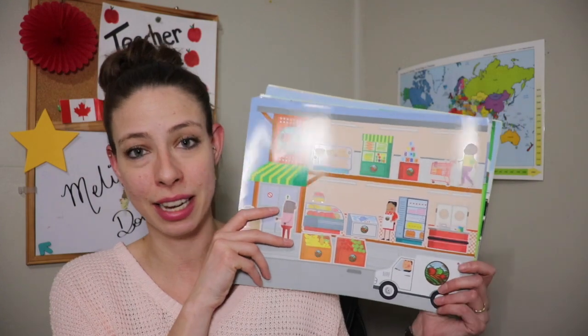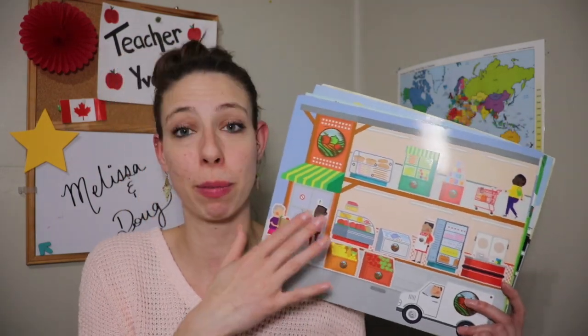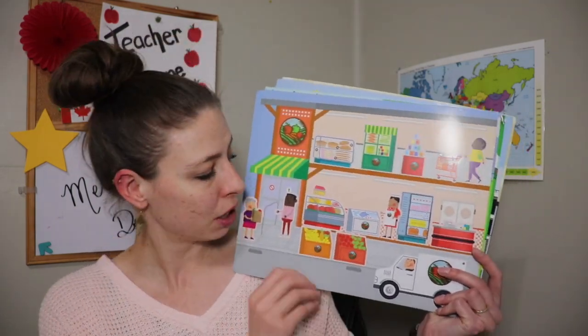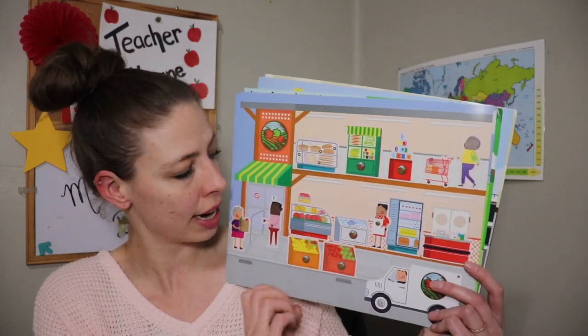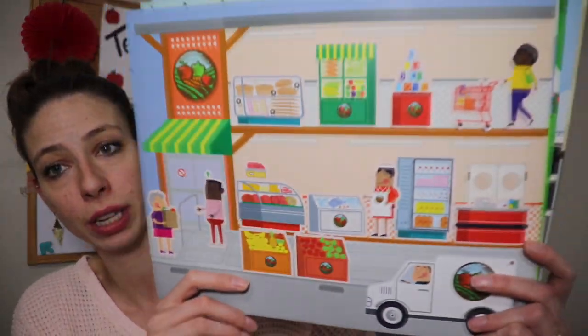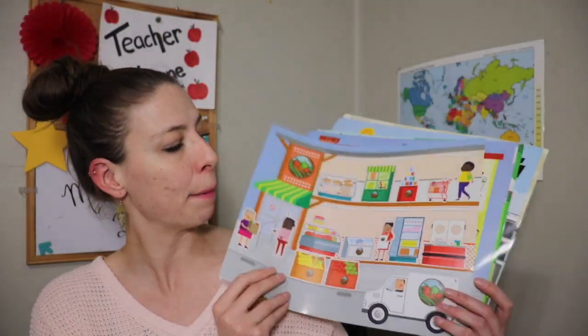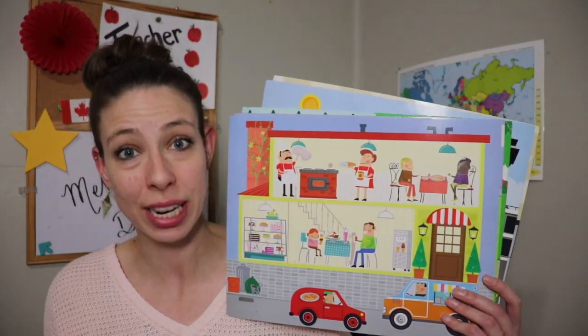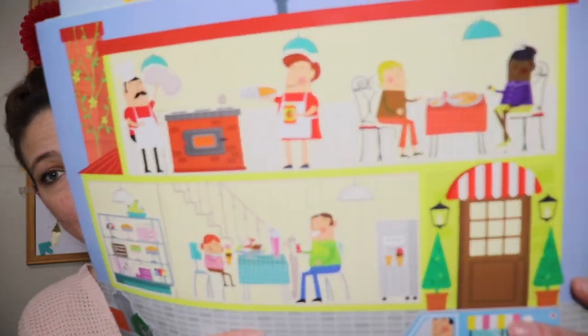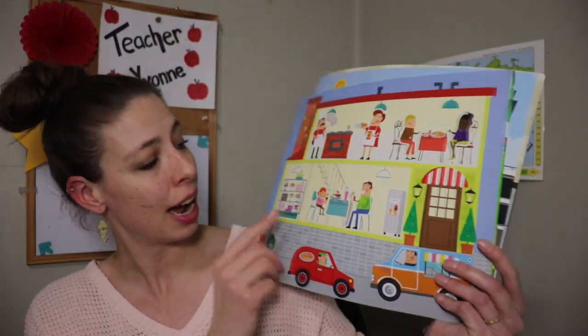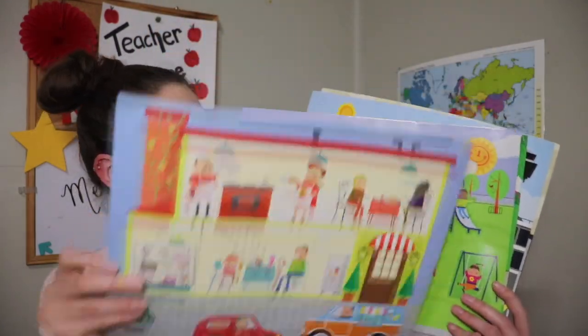I also like these ones for when we talk about what's in our neighborhood. So I have a store and I can show them the food. I hold it up closer. I also have a restaurant. So eating at the restaurant, having ice cream.